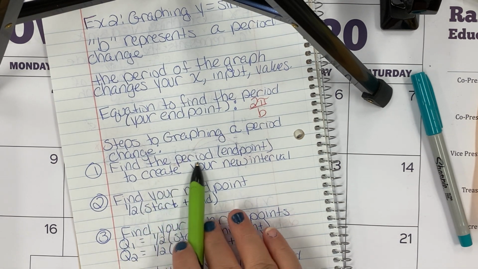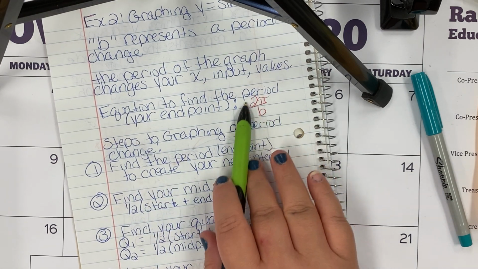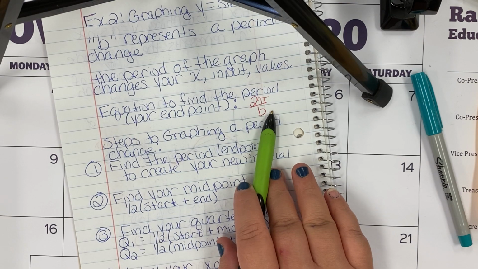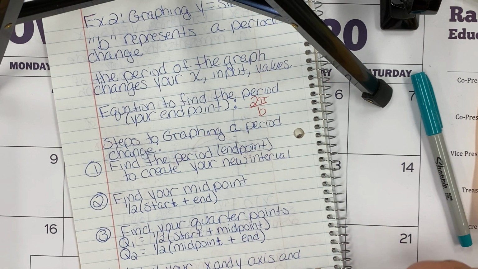So step 1 is to find the period to create your new interval. So when you find the period using the 2 pi over b, you're going to create a new interval. So it's no longer going to be from 0 to 2 pi. It might be from 0 to something else.